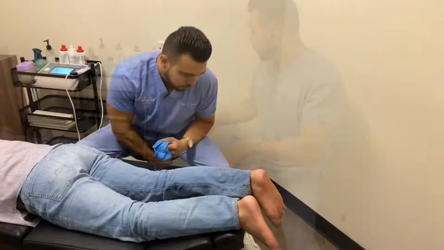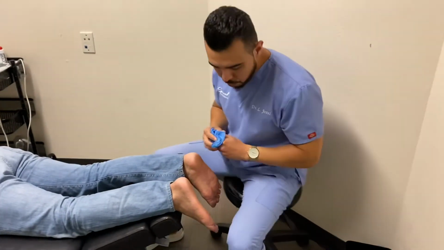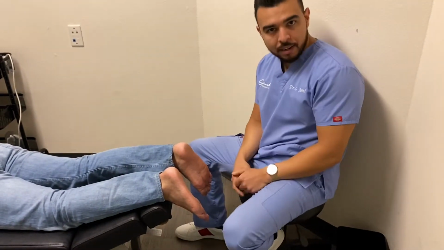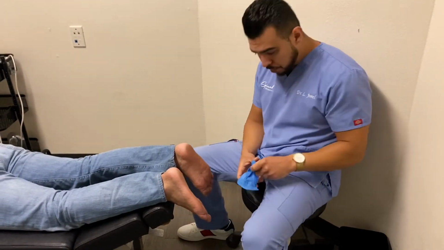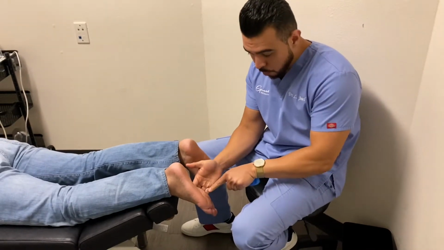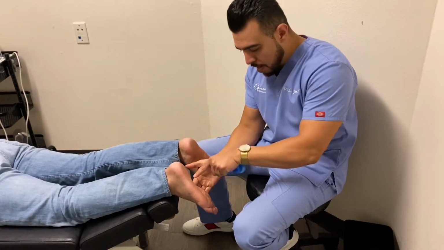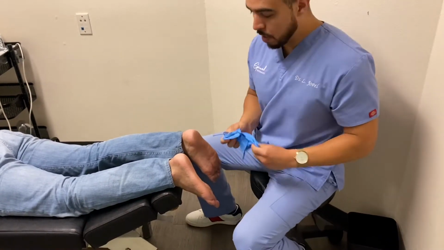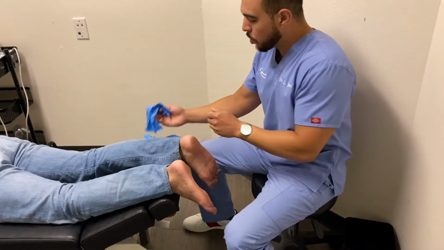Got it. Patient walked in with severe daily morning pain in the bottom of the foot, as he stated right here, and it migrated towards the mid region of the foot and into the heel. So typical, very, very typical plantar fasciitis.